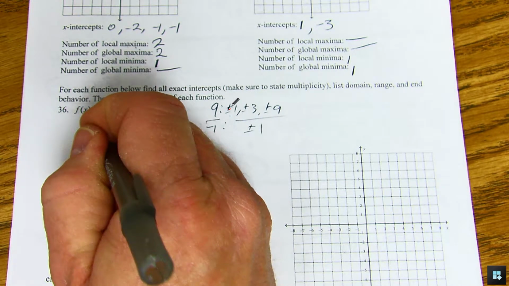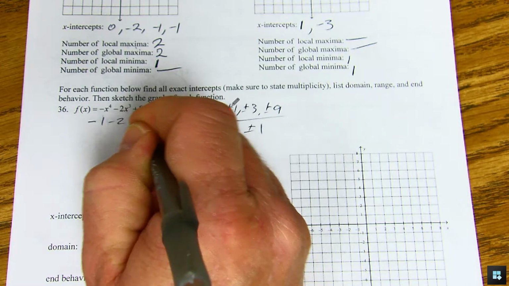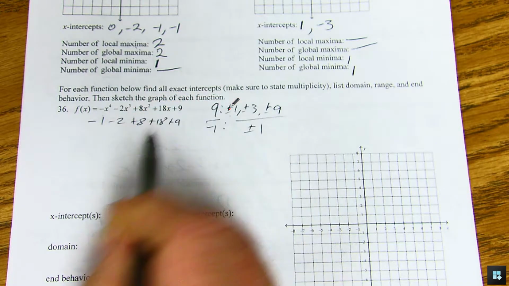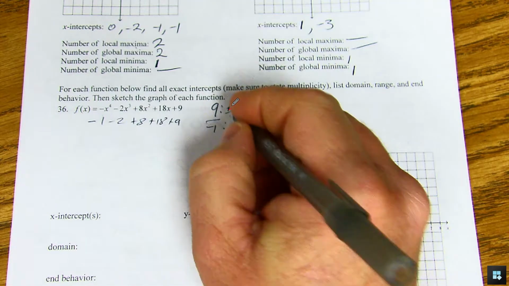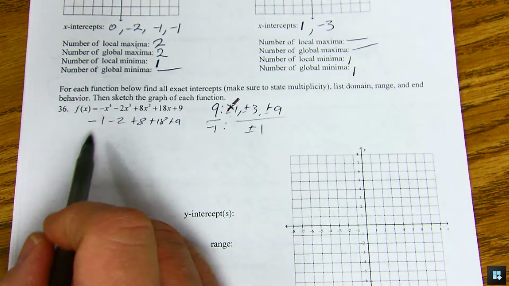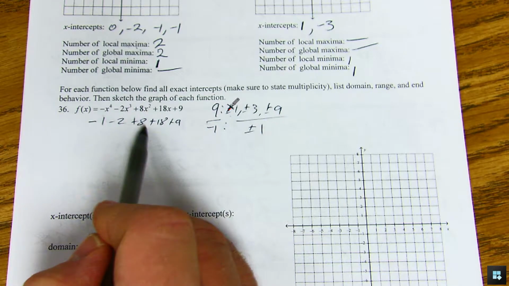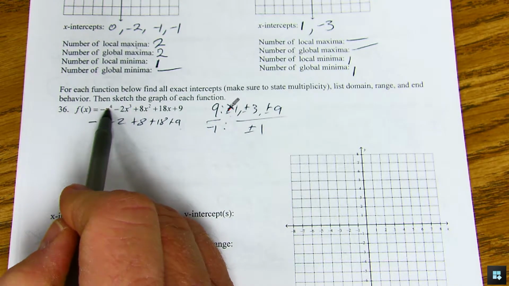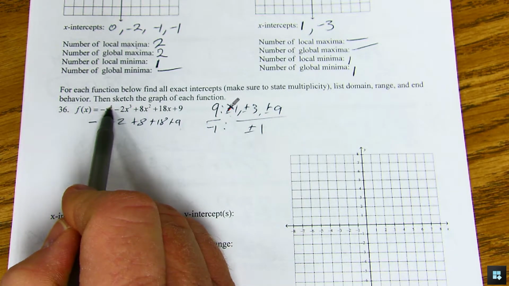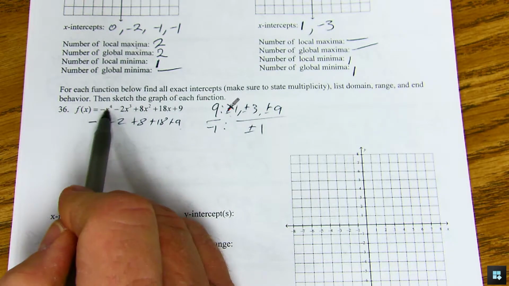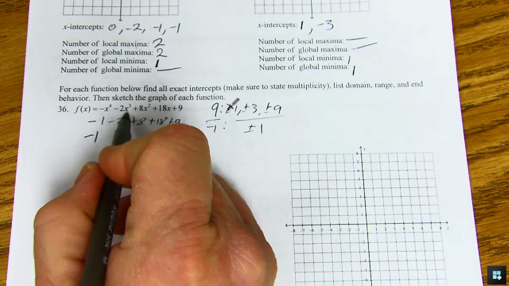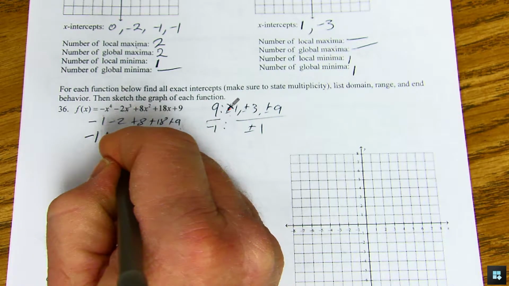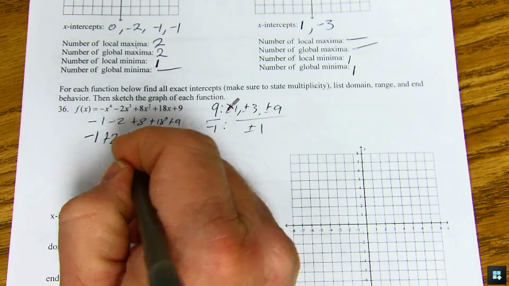It gives me a -1, -2, plus 8, plus 18, plus 9. Look at it, you have -3, ain't no way. So positive 1 is out. Try -1. Cool thing about -1, these numbers will stay the same. The only thing that will change is their sign depending on if it's an odd or even power. Even power, they stay the same, so it's -1.